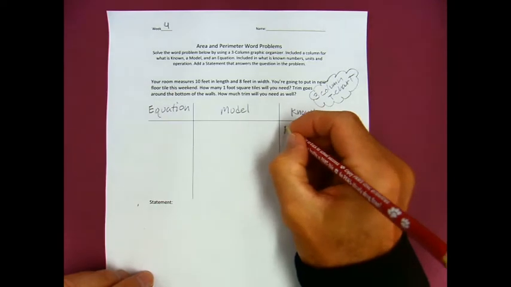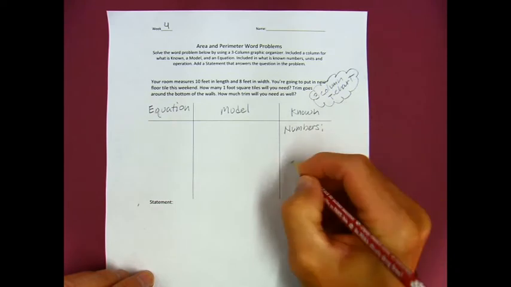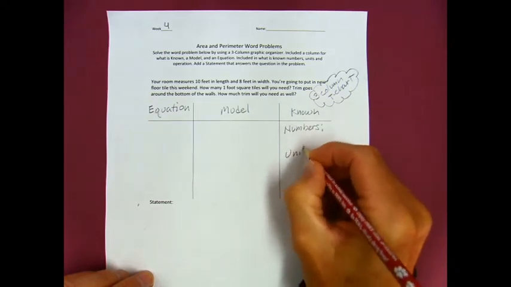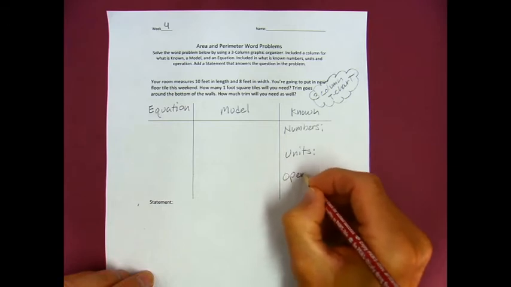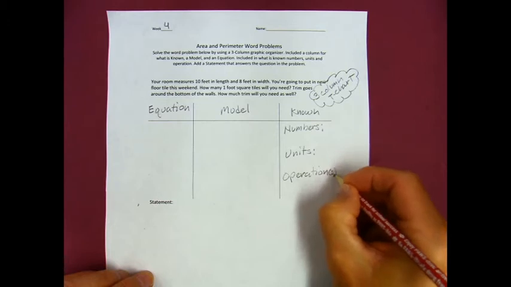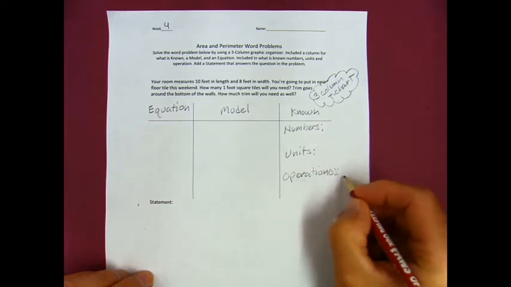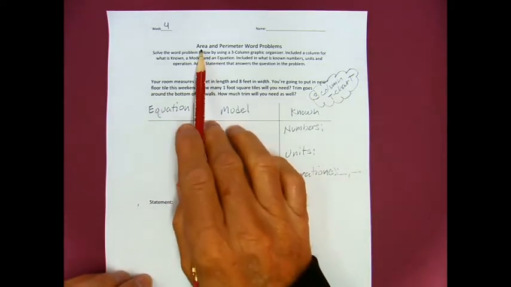And it's going to tell us some numbers. It's going to tell us what units to use. And it's going to tell us operations. Now this one has 2 operations, because we know we define the area as one operation and the perimeter is another operation.